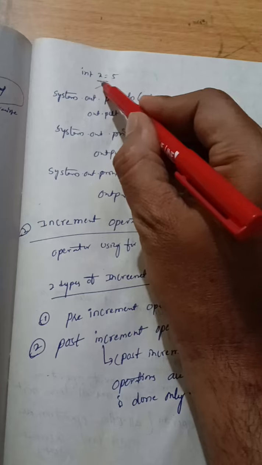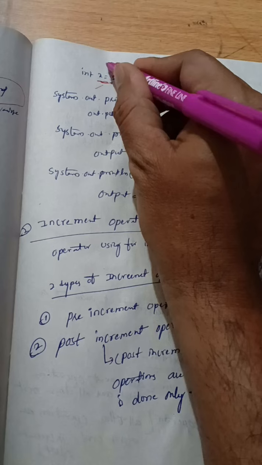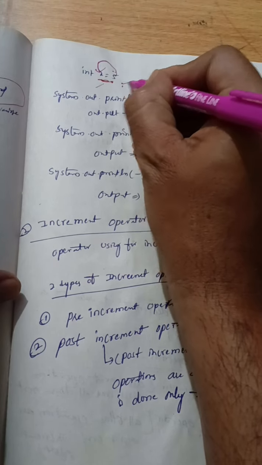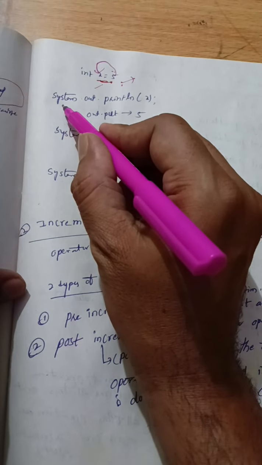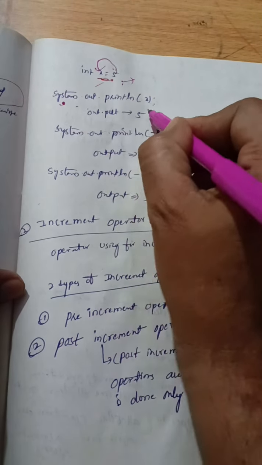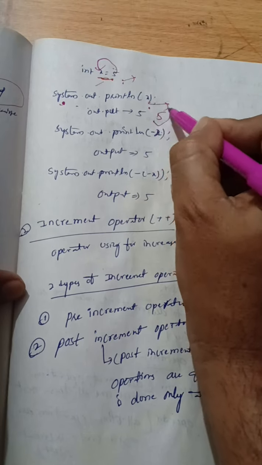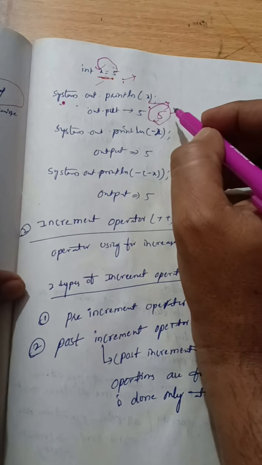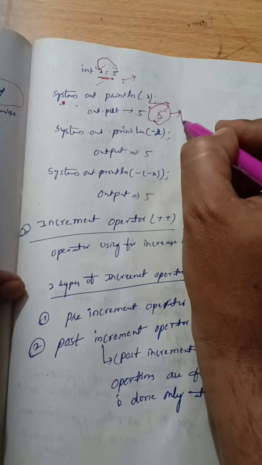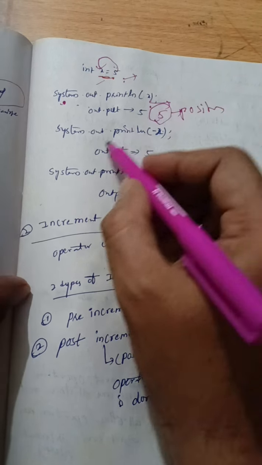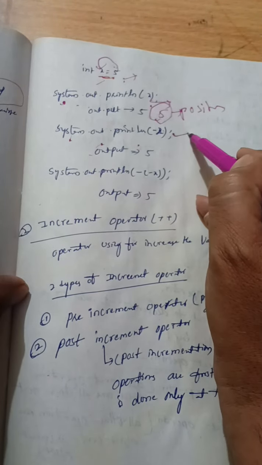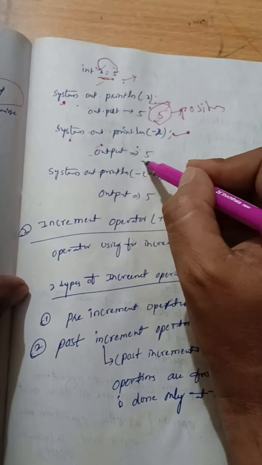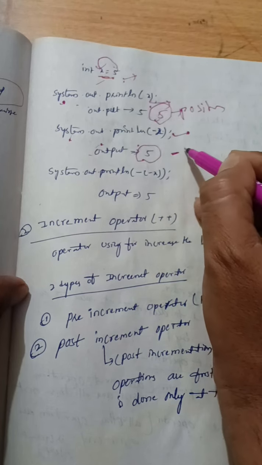Suppose x equal to 5. X equal to 5 means 5 is stored in the variable x. What is the value in x? 5. Now how to convert? First we write the print statement System.out.println(x). What value is printed? 5 is printed, and without any symbol or indication it is a positive number. Now again we give System.out.println(-5). What is the output here? Minus 5.